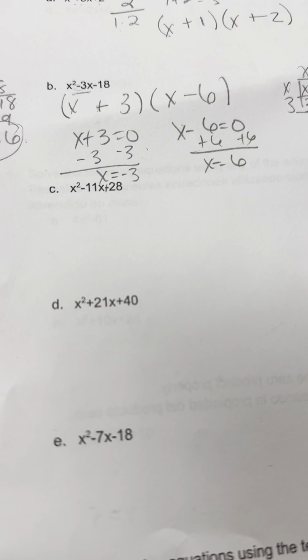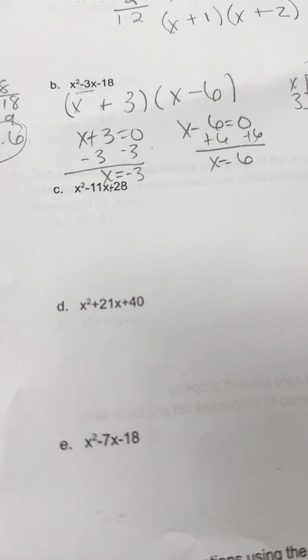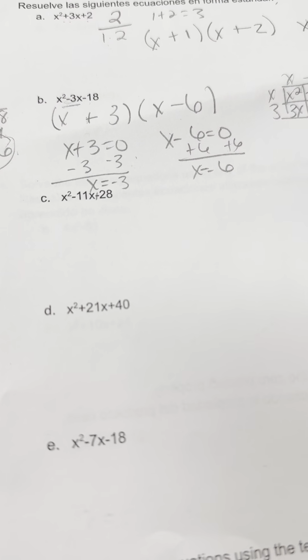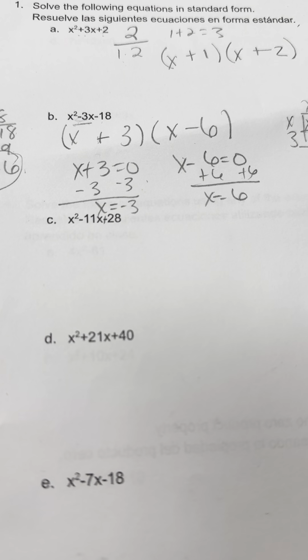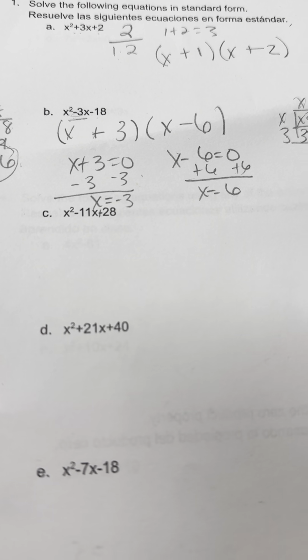There was a typo on this one. It was written as a negative 28. It should have been positive 28. So here I have x squared minus 11x plus 28.